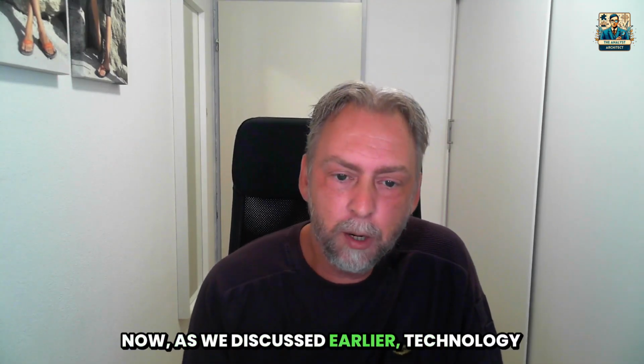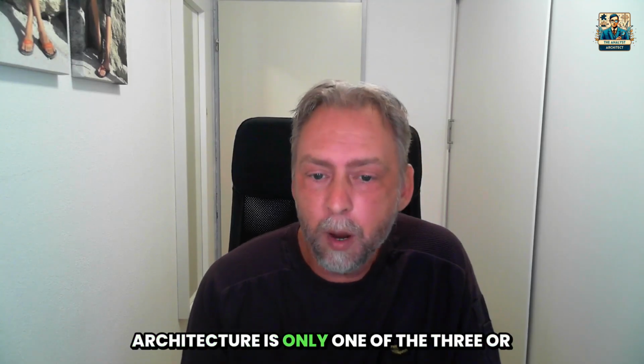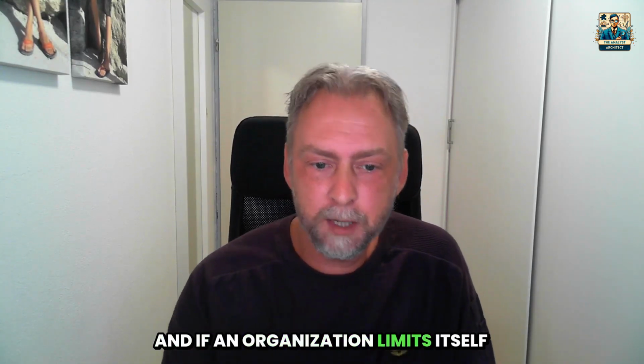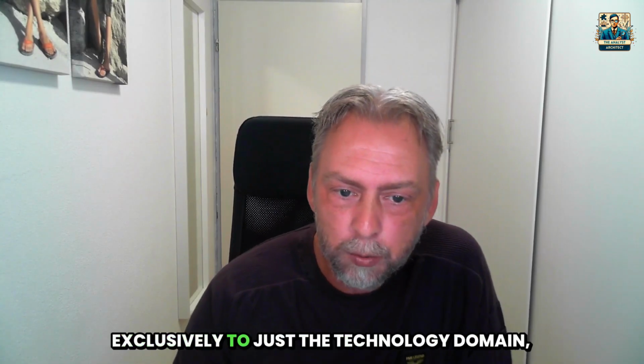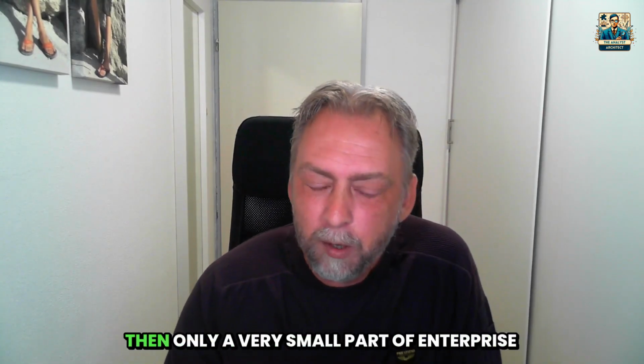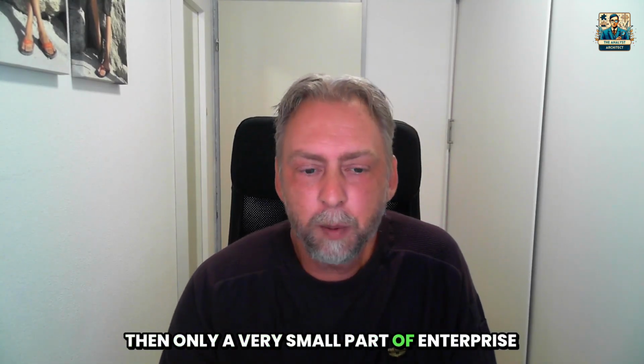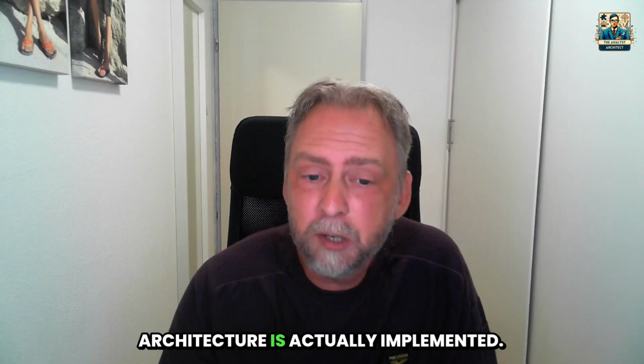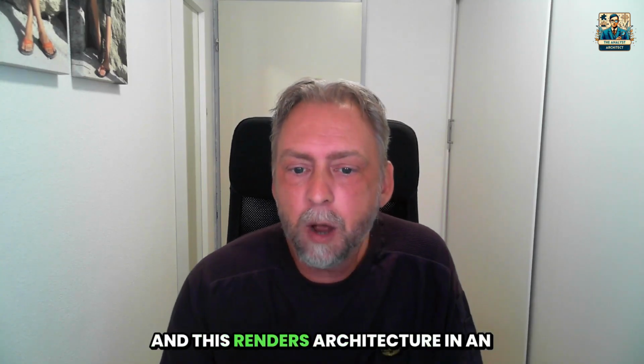Now, as we discussed earlier, technology architecture is only one of the 3 or 4 domains. And if an organization limits itself exclusively to just the technology domain, then only a very small part of enterprise architecture is actually implemented. And this renders architecture in an organization reactive rather than proactive.